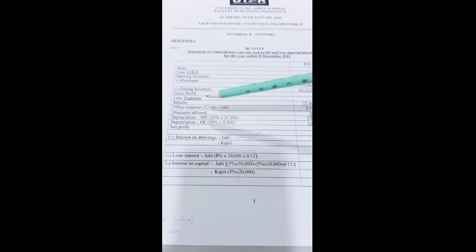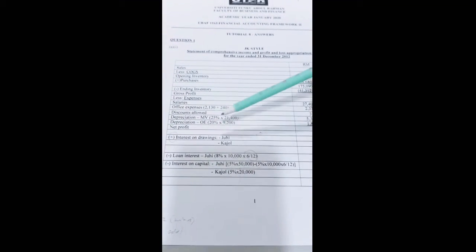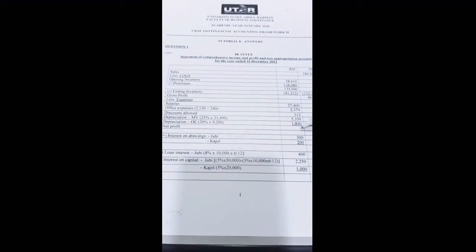So here is quite straightforward. 25% times the cost, you will obtain 5350, and depreciation for office equipment 20% of the cost, 1840.